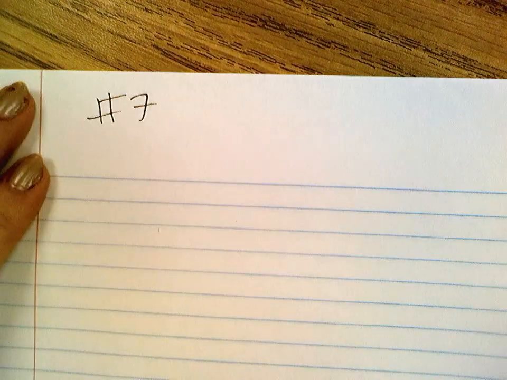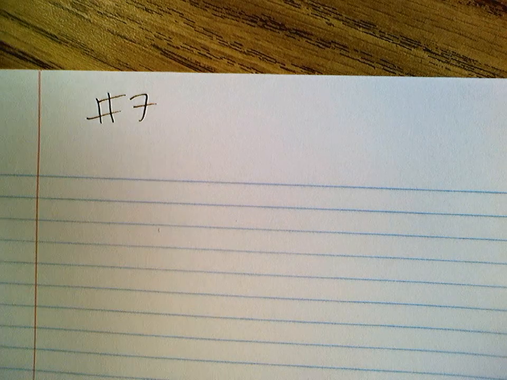We're getting there. Now, the 7th one, you will need to find the average value of a function. So, okay, this is like number 7, and this one should take you like 2 seconds if you know how to do it.